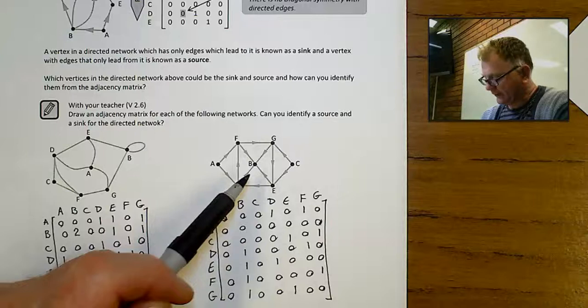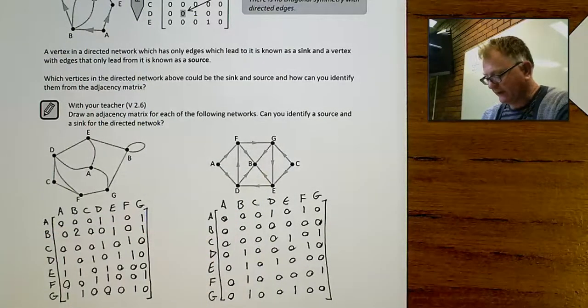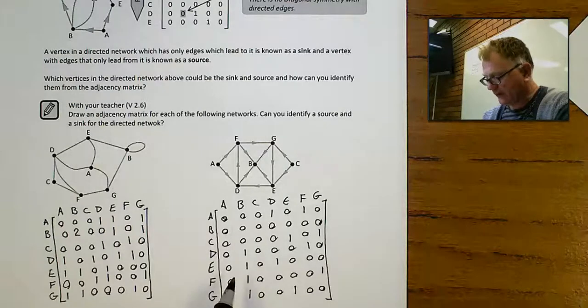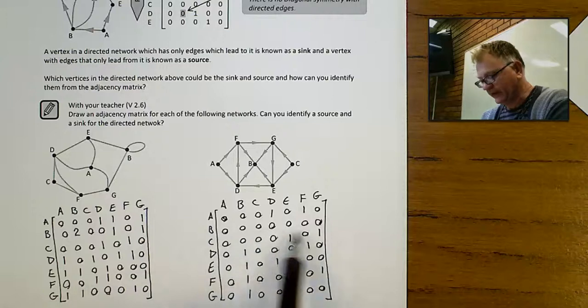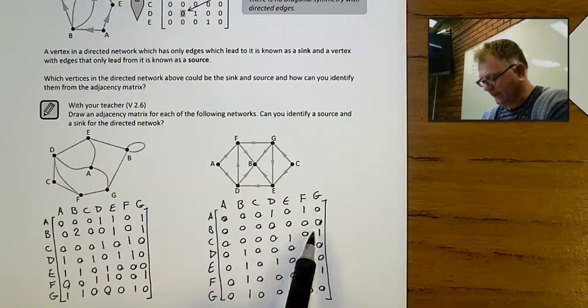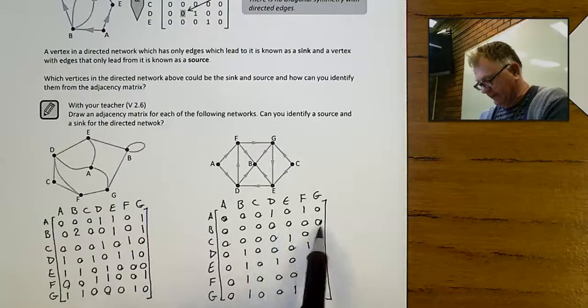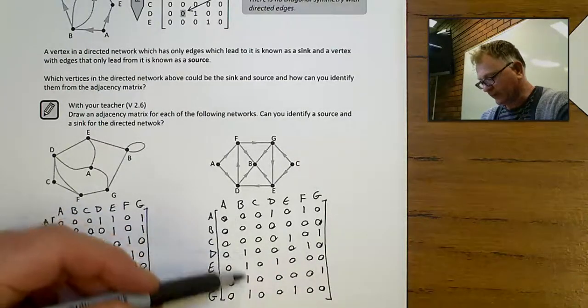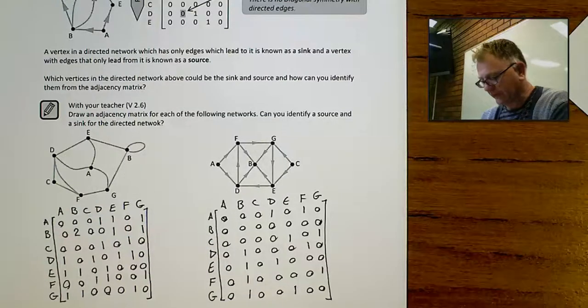Now you can see from the graph that everything's leading in to B. So B is a sink, and you can tell from the graph. But what about on the matrix? Well, if we look at what's connecting from B by looking at the row for B, we can see a row of zeros. That means that nothing is coming from B, whereas we've got things flowing to B. If nothing's coming from it and we've got things flowing to it, then B must be a sink.